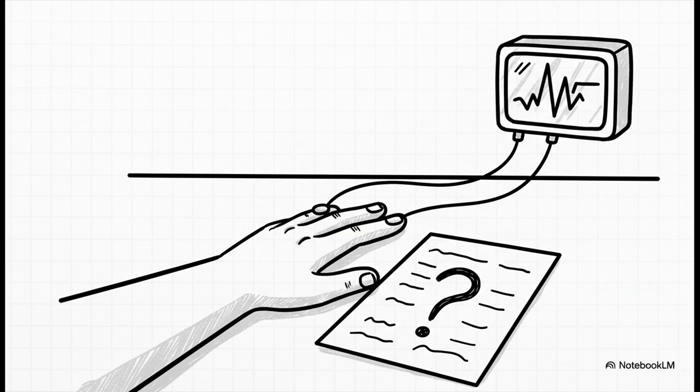We'd probably see a spike when the paper is handed out, and maybe another one when they hit a question they find really tough. This kind of objective data is incredibly useful for researchers who are testing if things like mindfulness or breathing exercises can actually help reduce that exam stress.